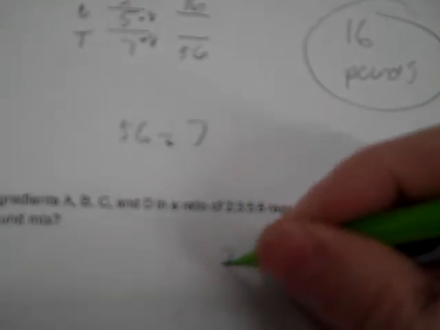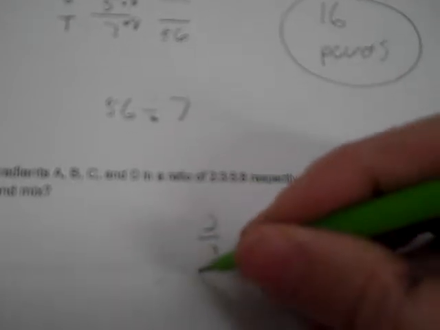Okay, gravel contains ingredients A, B, C, and D in a ratio of 2 to 3 to 5 to 8. That means whatever you have in the bucket, if you're going to add 2 pounds of A, then you got to come in with 3 pounds of B, 5 pounds of C, and 8 pounds of D. Now you always make a final line and add these. 2 plus 3 is 5, plus 5 is 10, plus 8 is 18.